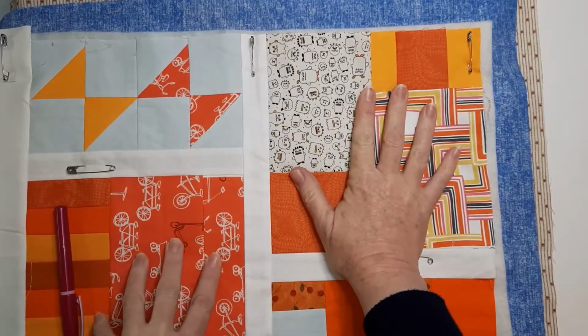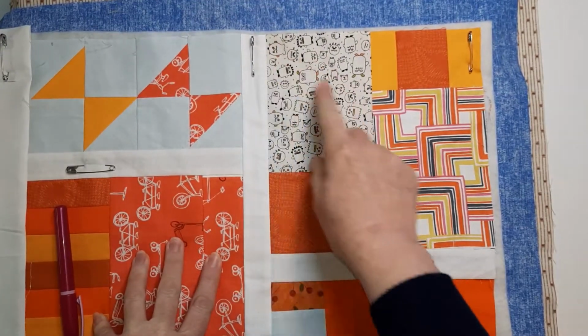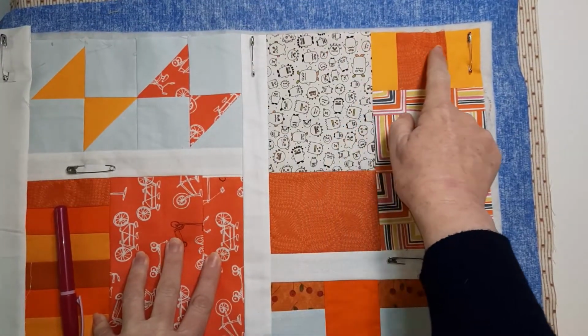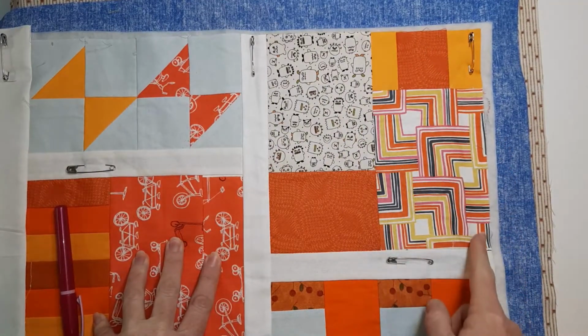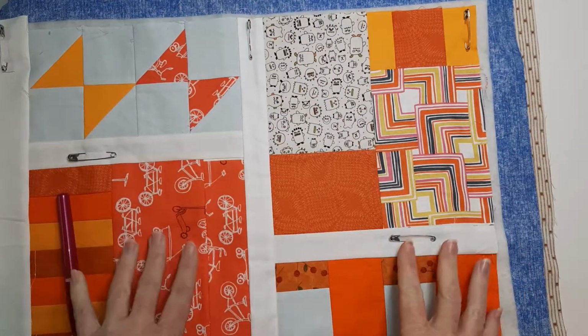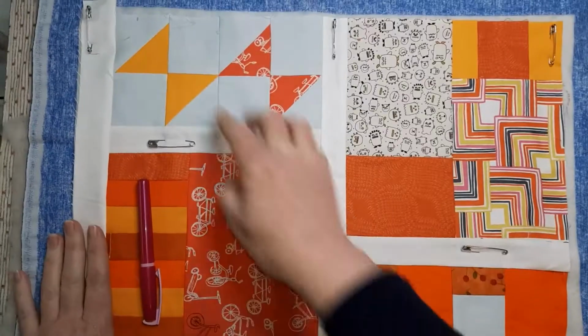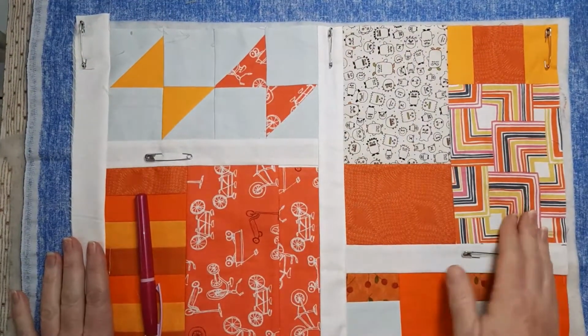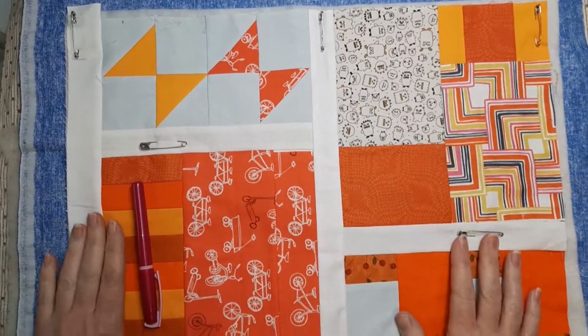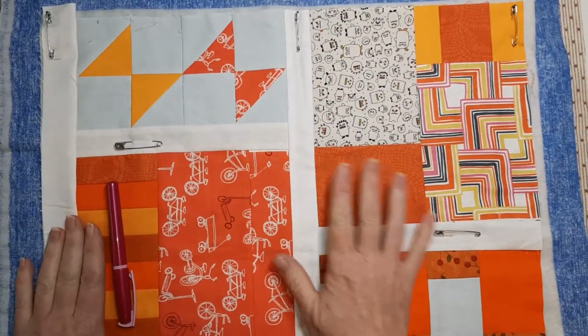This is block 49. Starting over here, I will leave my seam allowance free on the edges so that I can join my blocks. On these two edges it's okay because I've got the sashing, but on these edges I need to leave 1/4 inch free so that I can join these units at the end.